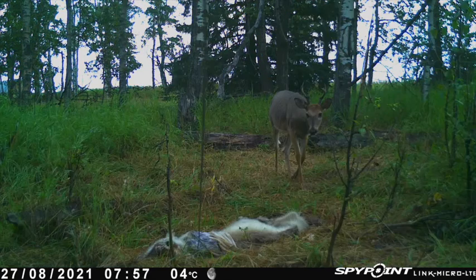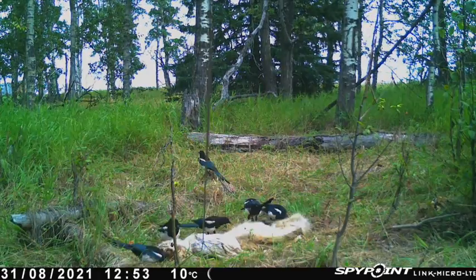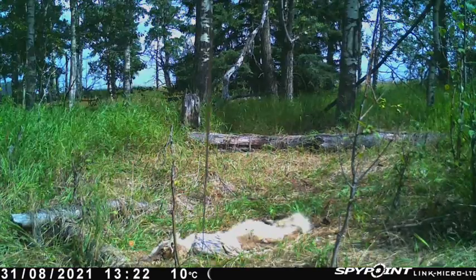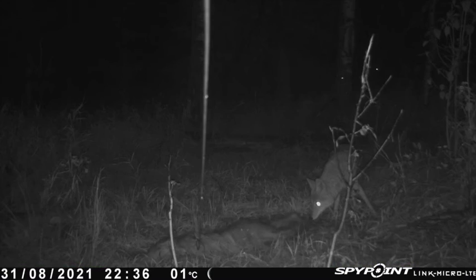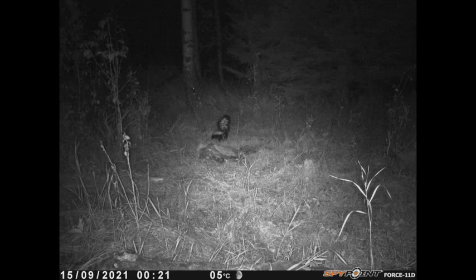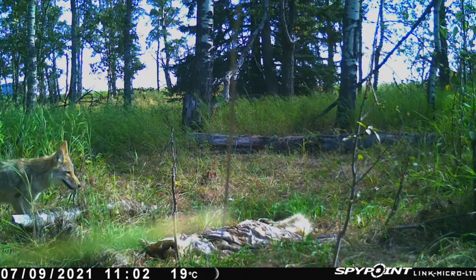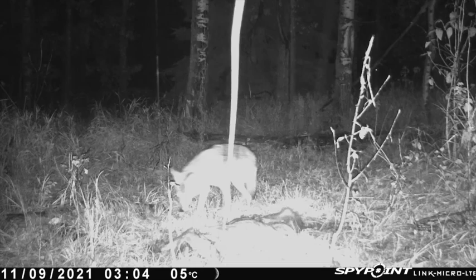First on the scene were deer. Then a bear showed up. Then birds, mostly magpies. Then eventually, magpies gave way to a coyote. We had a skunk show up and stay for a bit. More deer, a fox, and then the coyotes came back, and the coyotes brought company.